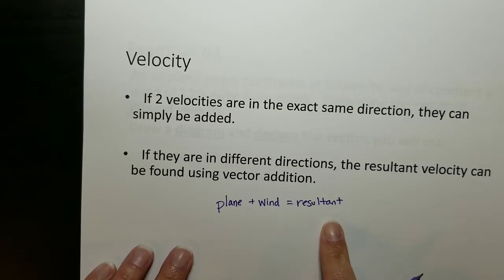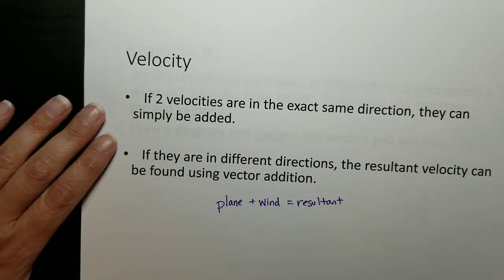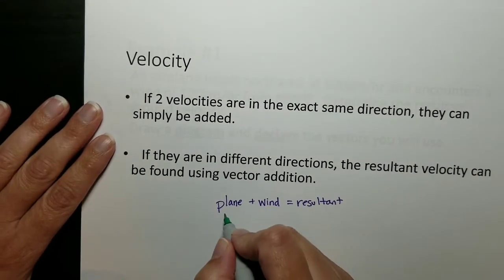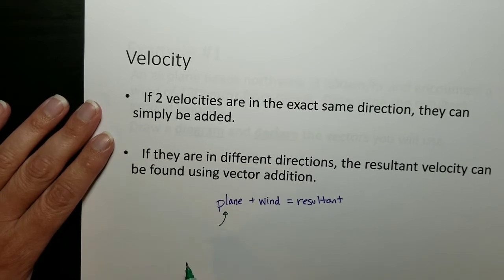Obviously that can be adapted because it's not just planes. Sometimes we'll have water currents, or it could be many different things. But this is the number one example of this. So the plane means the velocity of the plane on its own.